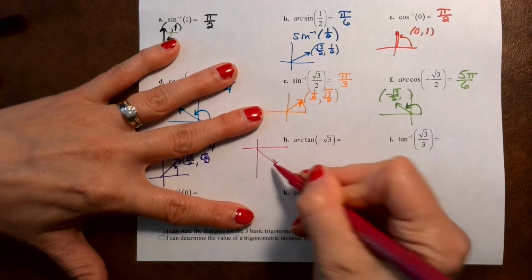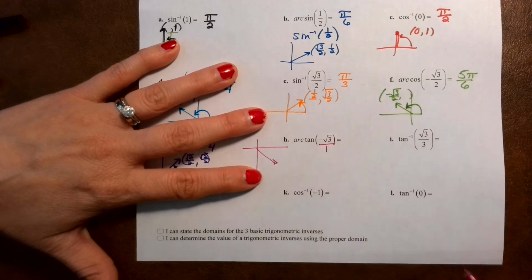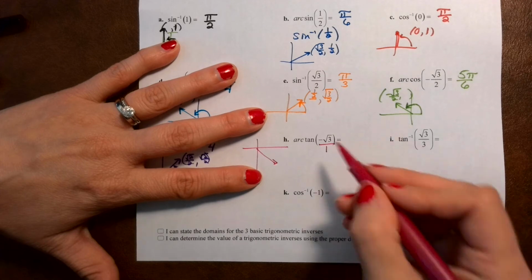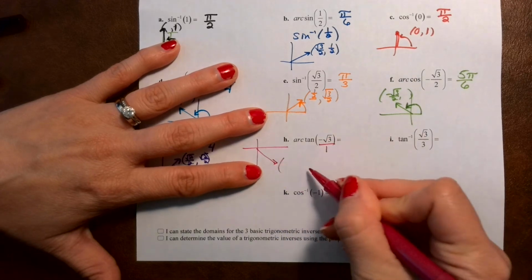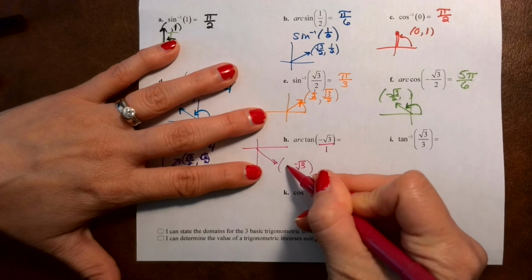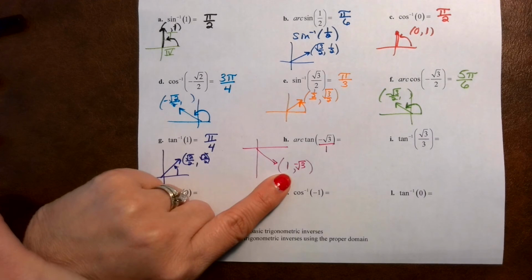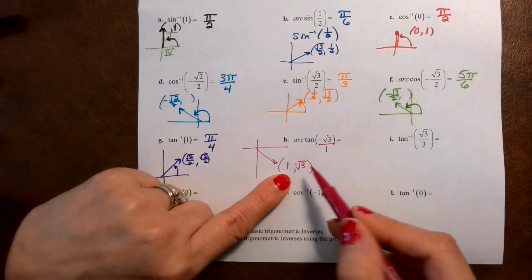I'm in quadrant 4. This is sine over cosine. So I'm thinking of where is it sine, comma, cosine. I don't really remember seeing a point like that at all. That looks really weird. Where's the rest of it?